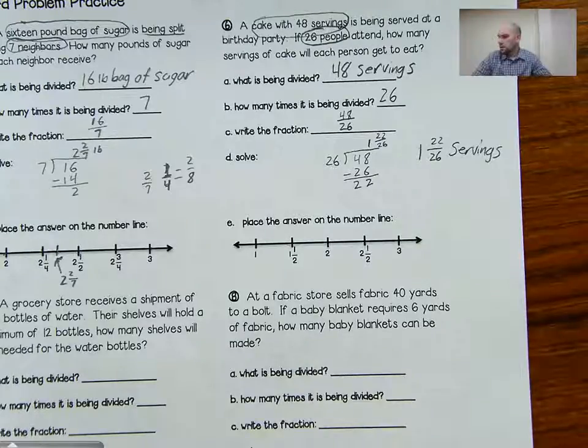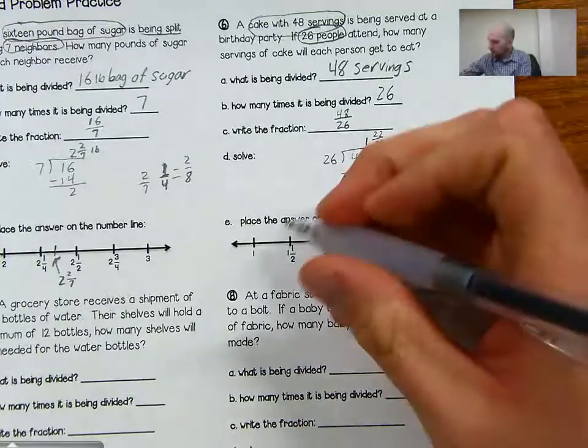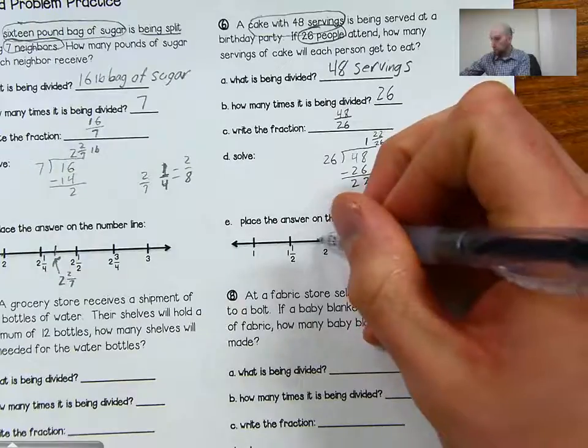I noticed that 22 is pretty close to 26. We almost could fit 26 into 48 2 times because it would be 52. So it's going to be pretty close to 2. It's not going to be more than 2, but it'll be pretty close.